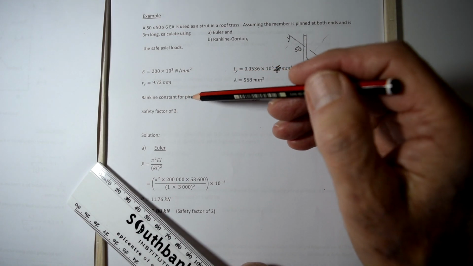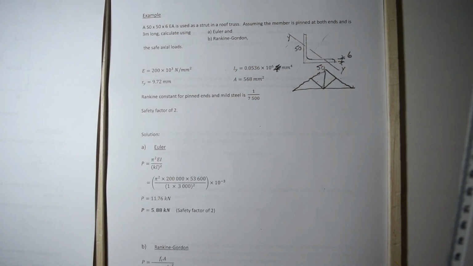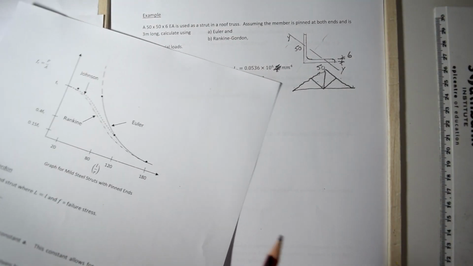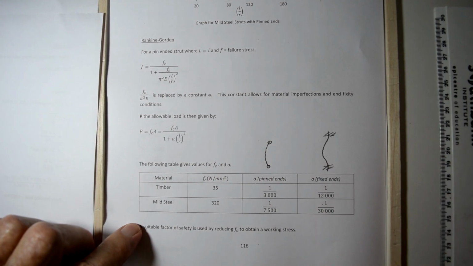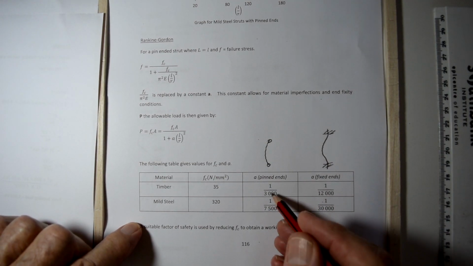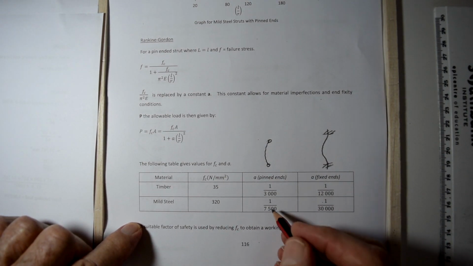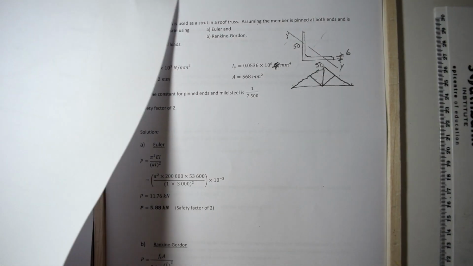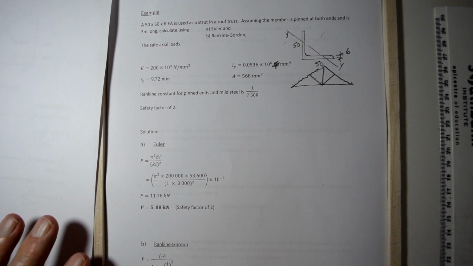Now, the Rankine constant for pinned ends and mild steel is 1 over 7,500. And if you go back to your notes there you will see it. Pinned ends, mild steel, 1 over 7,500. We're going to use a safety factor of 2.